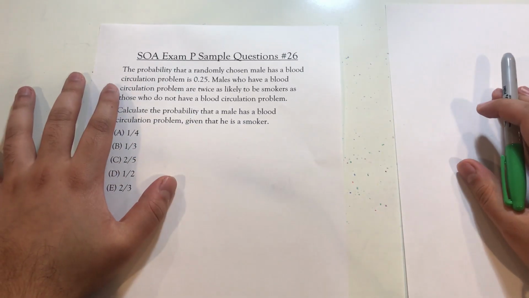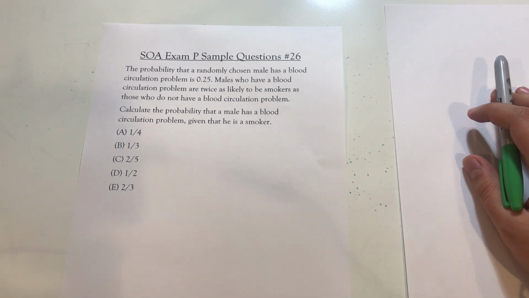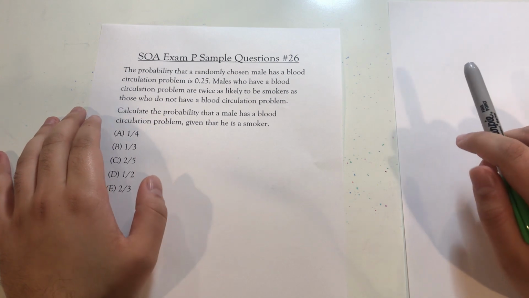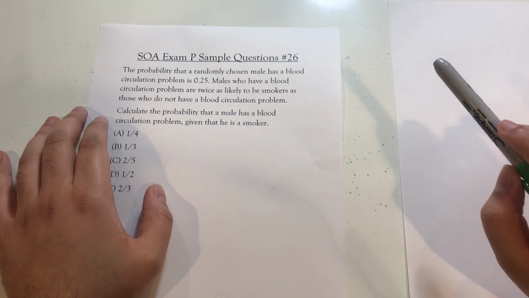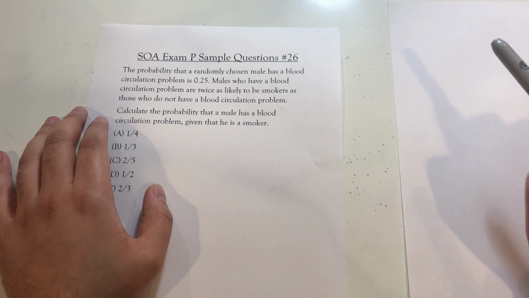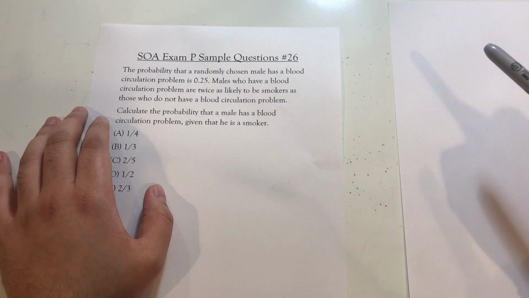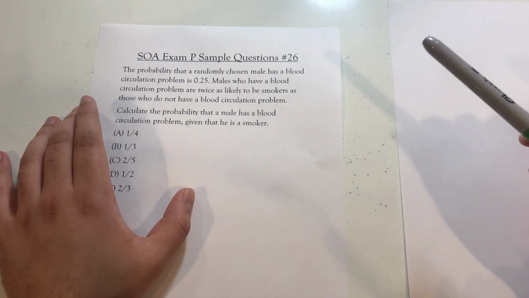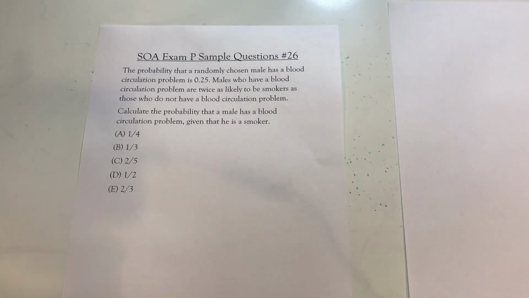All right, so in this problem, we're going to go over sample question number 26 from the Society of Actuaries ExamP list of sample questions. The probability that a randomly chosen male has a blood circulation problem is 0.25. Males who have a blood circulation problem are twice as likely to be smokers as those who don't have a blood circulation problem. So calculate the probability that a male has a blood circulation problem given that he is a smoker. All right, seems pretty simple.